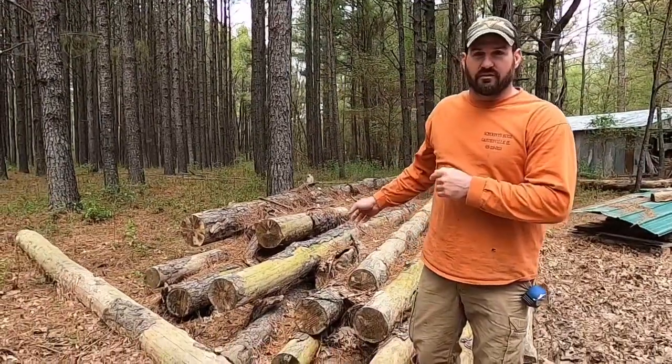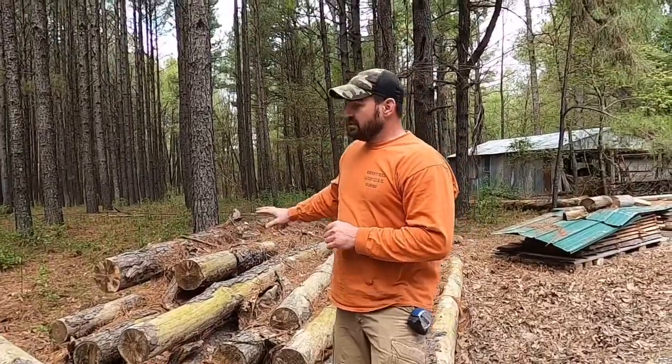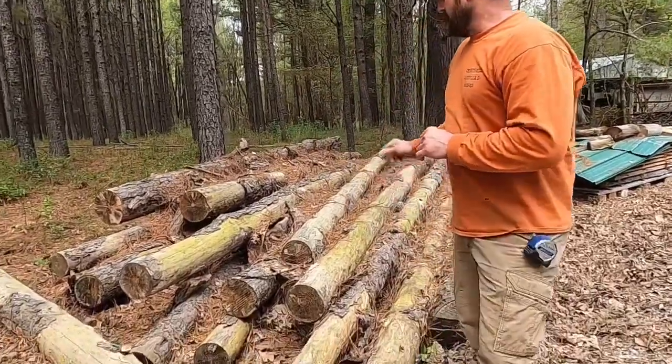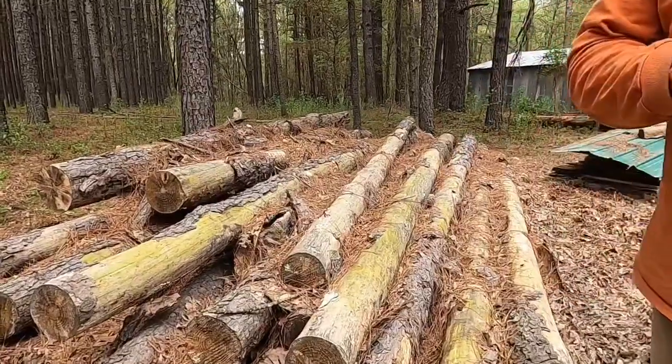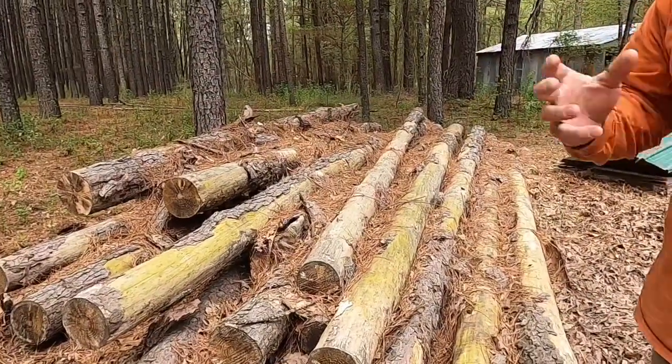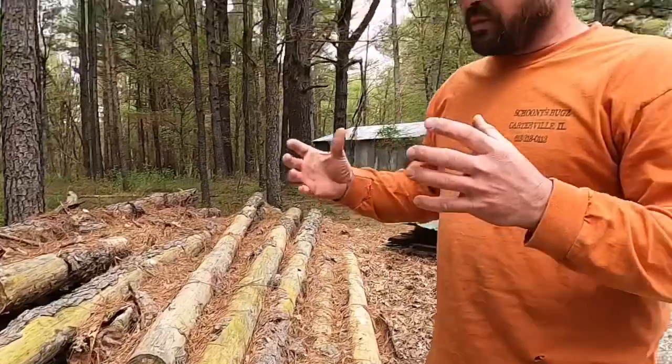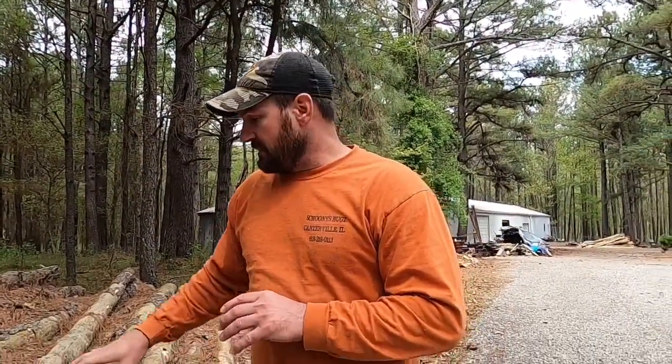All right, so the first place we're going to visit is what we call the log landing, and that's where we pile up all the logs. This is kind of a fake log landing. This is actually my yard. So this is just some pine that we stacked up here, but what it's going to be is the area that all the logs, when they do the harvest, they bring them back to what's called the log landing. So we're going to have all that material.